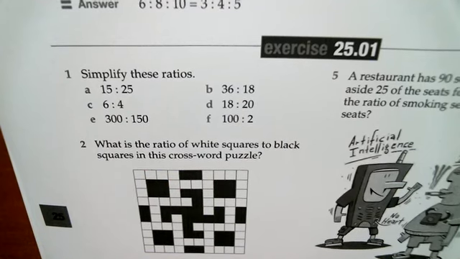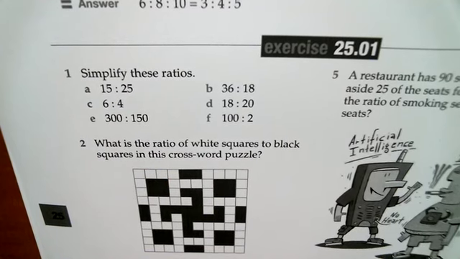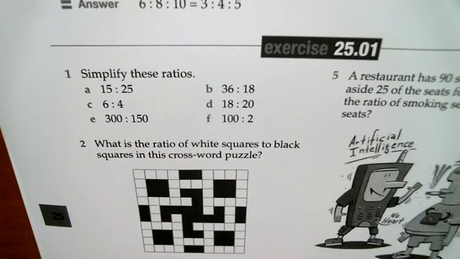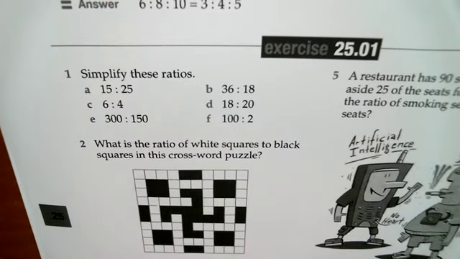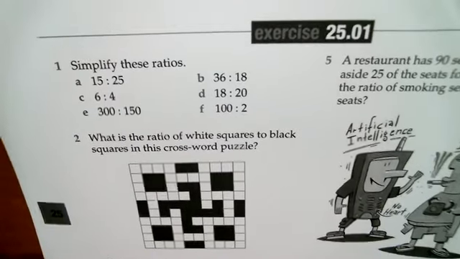Let's take a look at exercise 2501. Now, what we're doing here is we're simplifying ratios, and there are several examples throughout exercise 2501, and I'll just be pulling out a few of those and just doing them for you now. All right, so I've had a few questions about these. Fortunately, they're nice and straightforward.